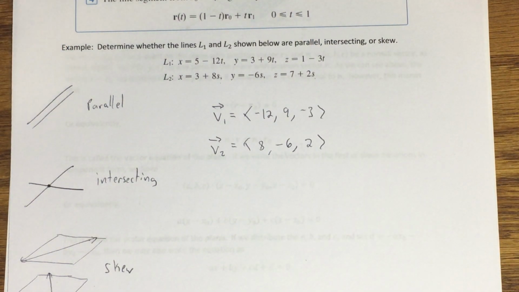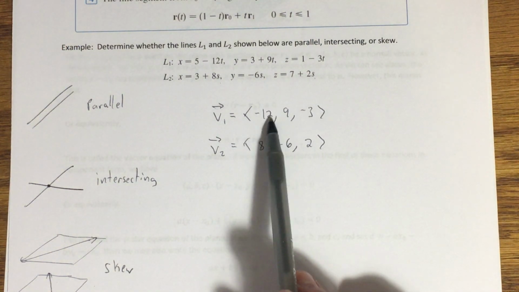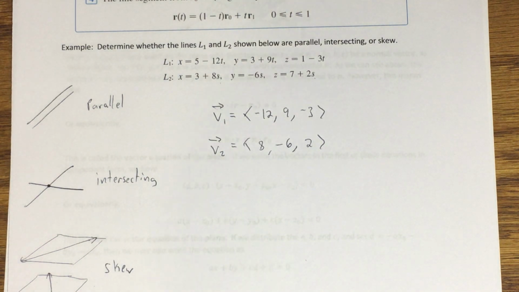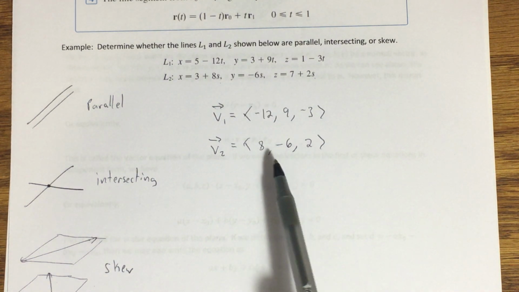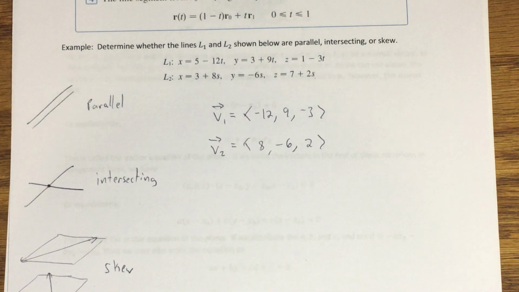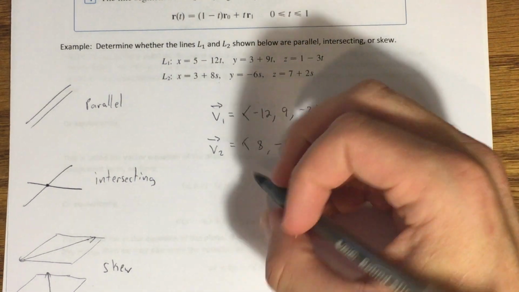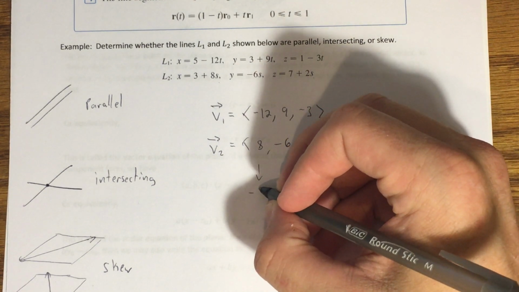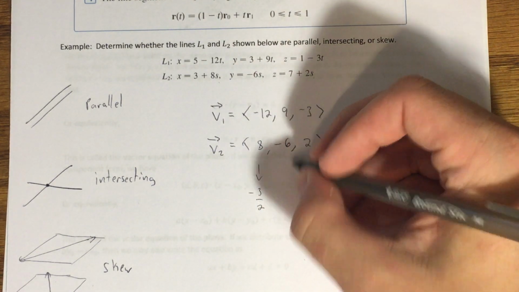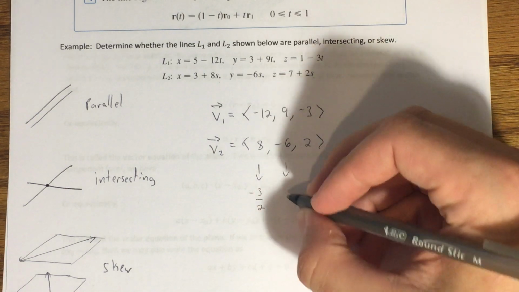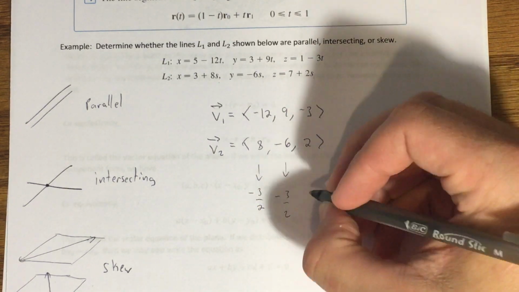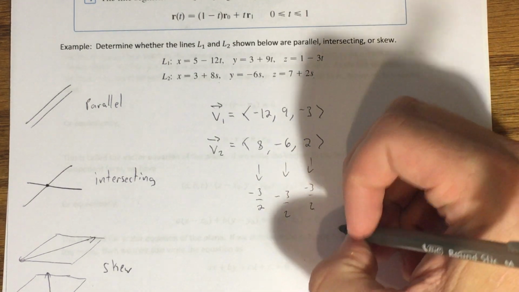Now, if these two lines are parallel, then these two direction vectors should also be parallel. But how do you check to see if two vectors are parallel to each other? Well, the key is to see if one is a scalar multiple of the other. Comparing these numbers, you start to suspect that maybe they are related that way. To be sure, we can compare the components using quotients. Negative 12 divided by 8 is negative 3 halves. 9 divided by negative 6 is negative 3 halves. And negative 3 divided by 2 is, again, negative 3 halves.